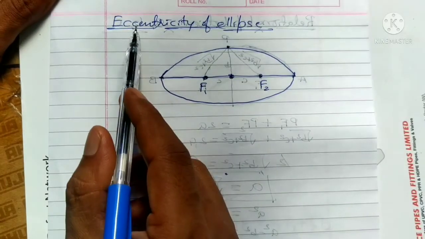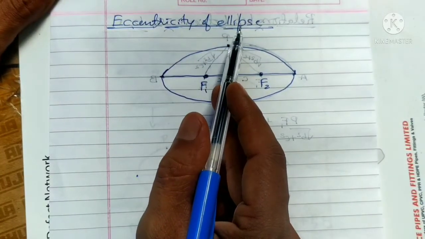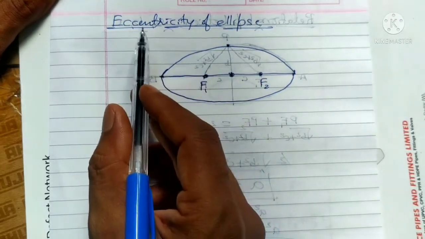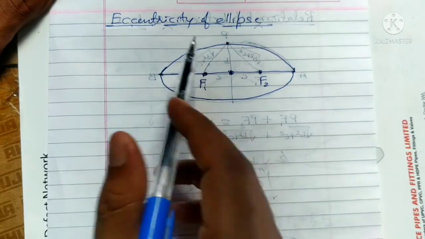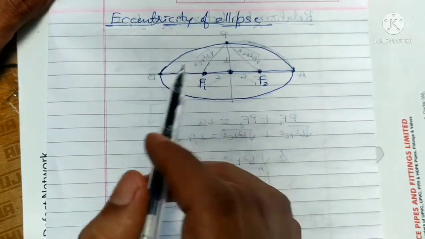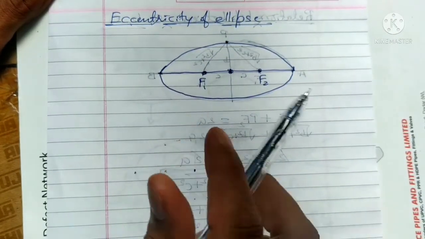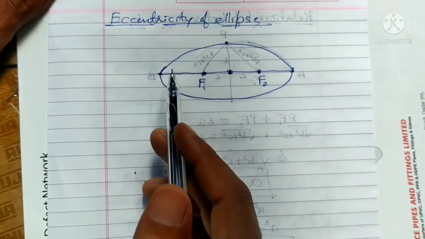Now we shall discuss the eccentricity of an ellipse. Eccentricity tells us how different the shape is. It differentiates between ellipse, hyperbola and circle. It is a number which tells us about the shape.